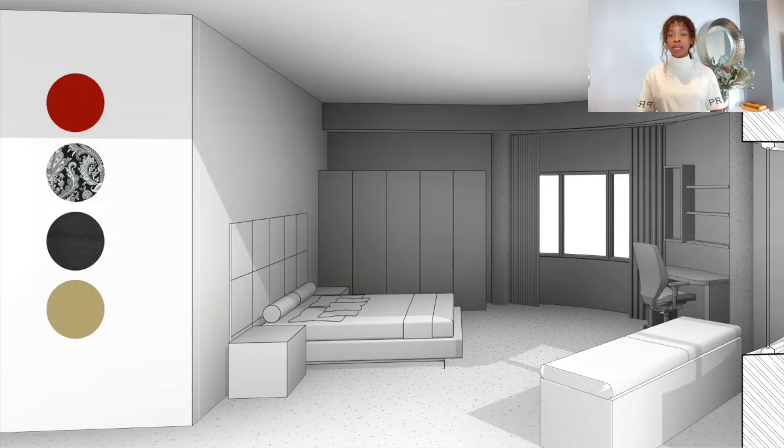So yeah, these 3Ds just show you spatially how everything was orientated. Everything was pretty much on the perimeter. There wasn't really a great flow of space, and there was just that empty hole at the foot of my bed.